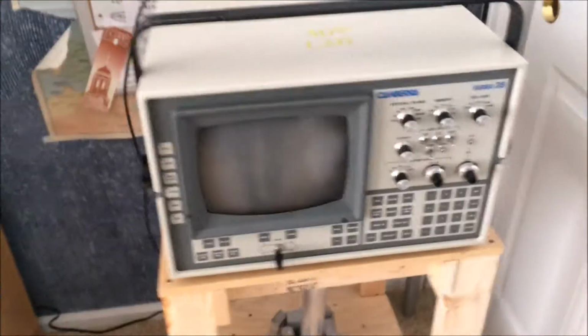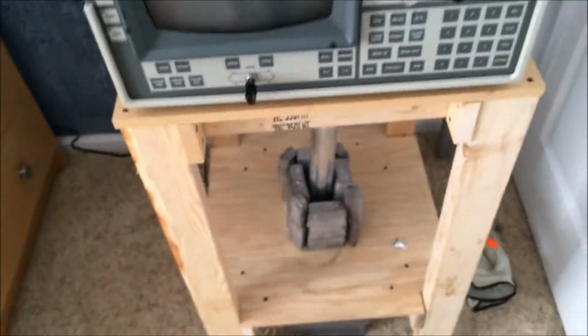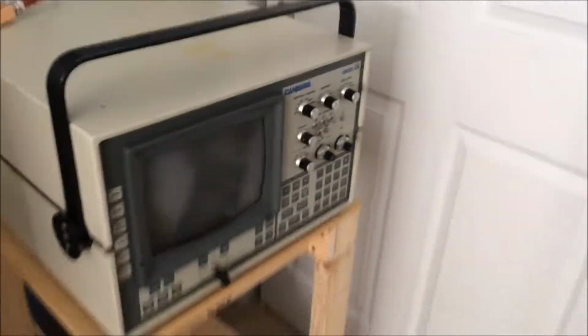Then my multi-channel analyzer is a Canberra Series 35, which interestingly belonged to the University of California in a past life. This was donated to me by a very generous benefactor, along with the crystal for the scintillator, which is pretty much the only way I was able to afford this.